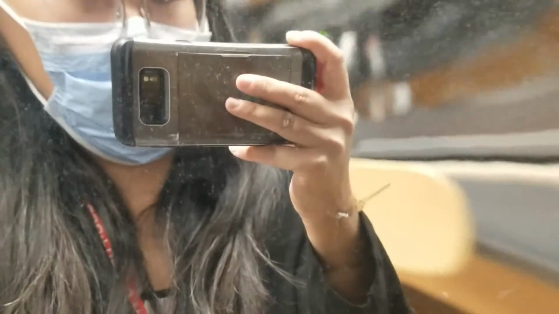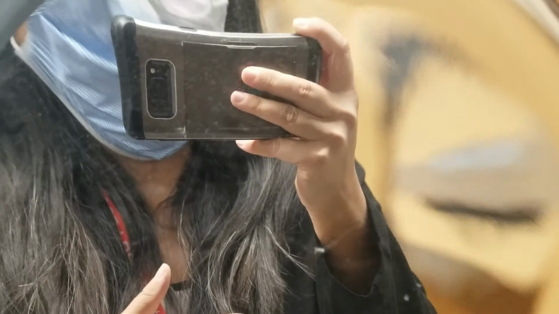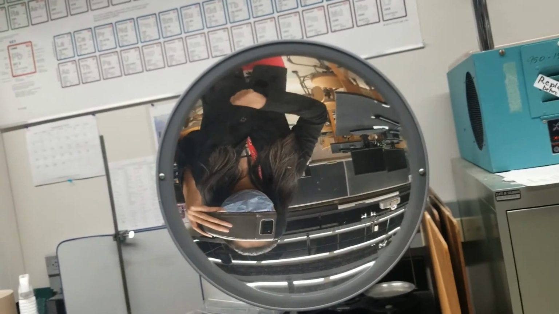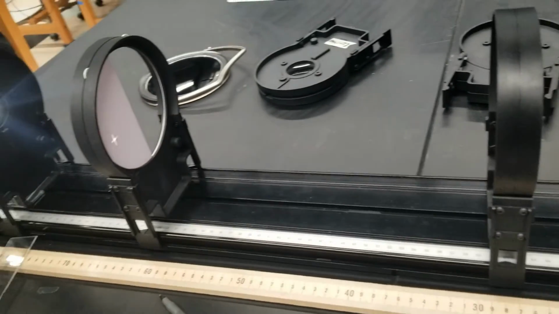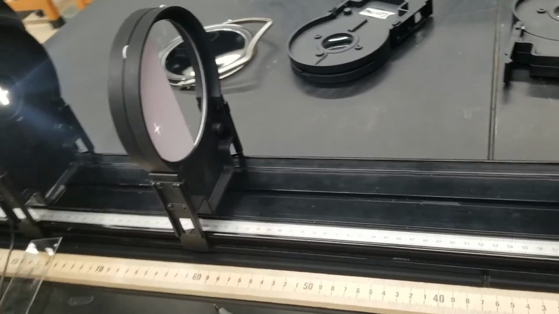Okay, so now I'm close, within the focal length. The image is virtual and upright. When I move away, the image is inverted, and this one is actually real. I can find it.